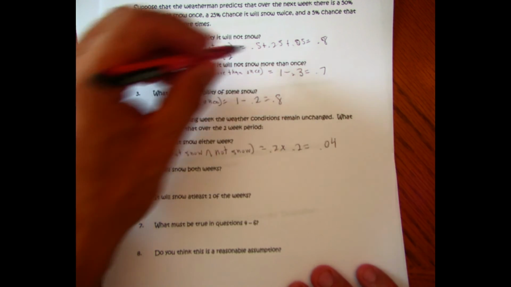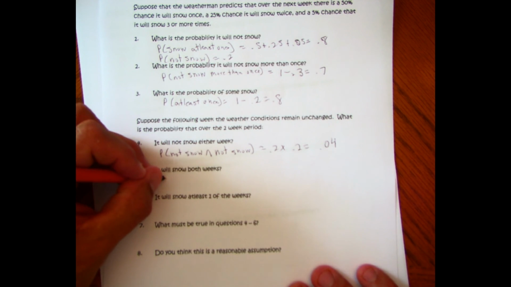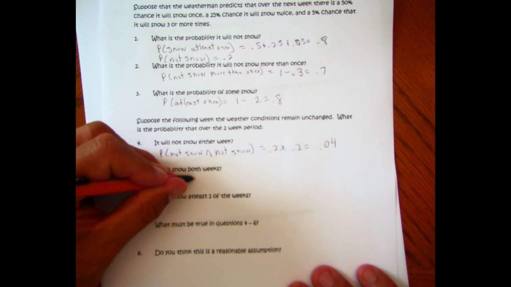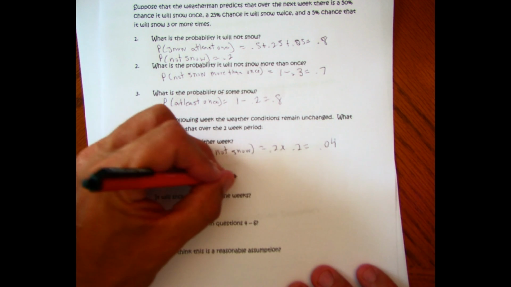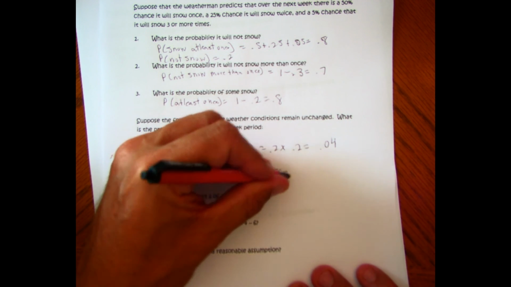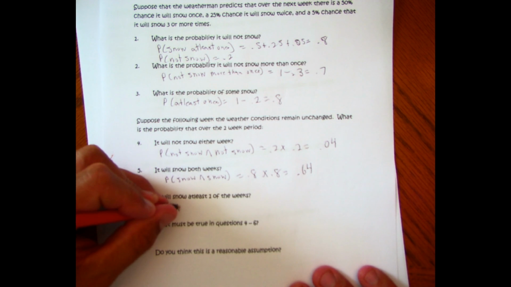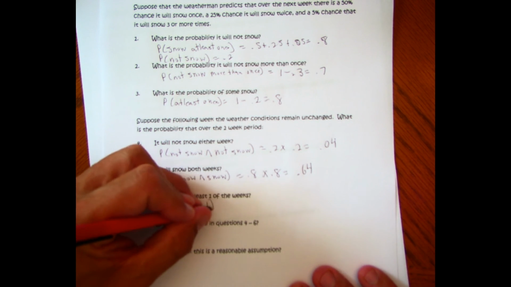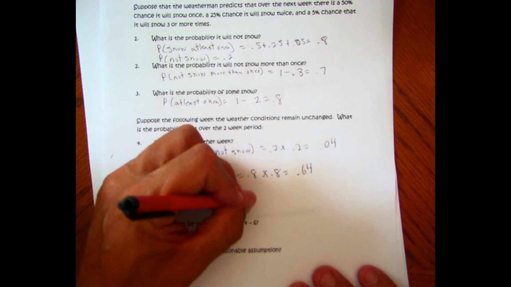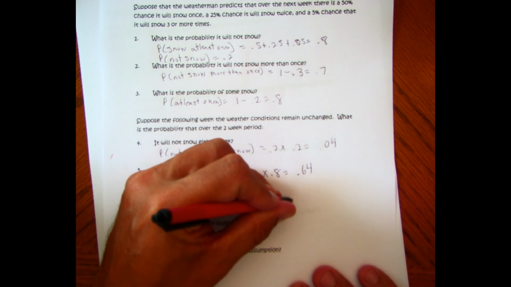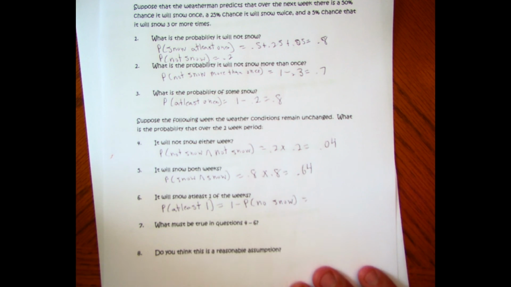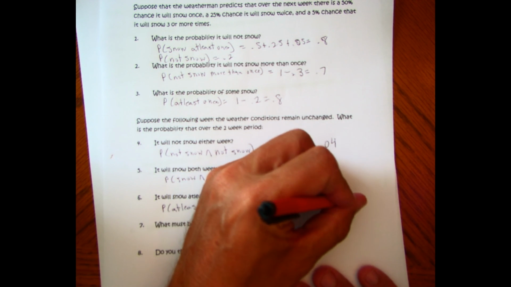It will snow both weeks. So that's the probability of it will snow. There's an 80% chance of snow. So it'll snow and snow. It is 0.8 times 0.8, which is 0.64. It will snow at least one of the weeks. So at least one is 1 minus the probability it will not snow either week. Well, the probability it won't snow is 0.04. So it's 1 minus 0.04 is 0.96.